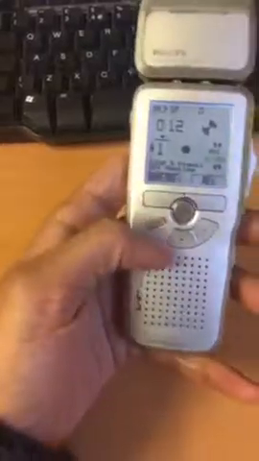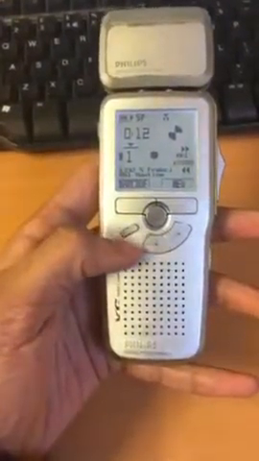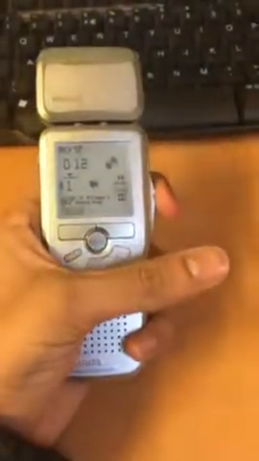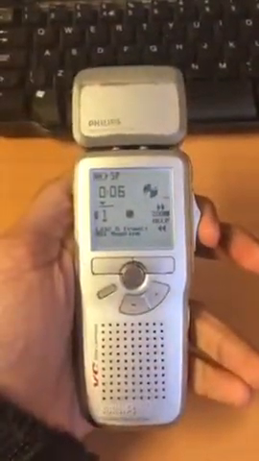Now, if you don't want to insert, but if you do want to overwrite, all you need to do is make sure that the light is flashing red, rewind to the point at which you want to overwrite, and then dictate as usual.